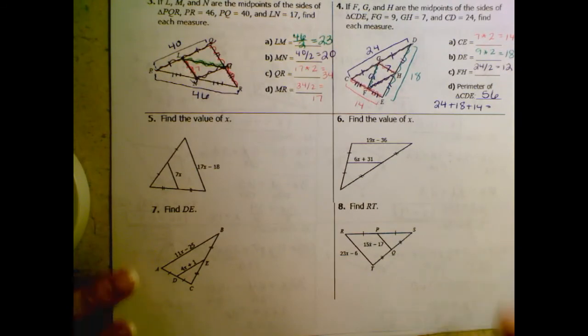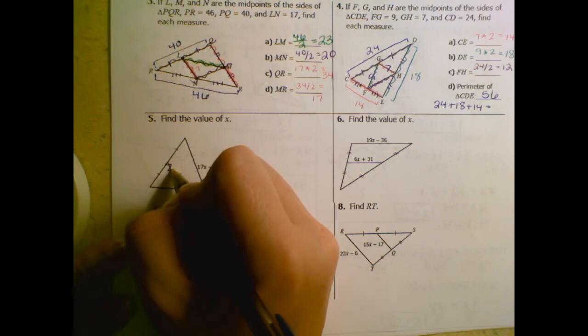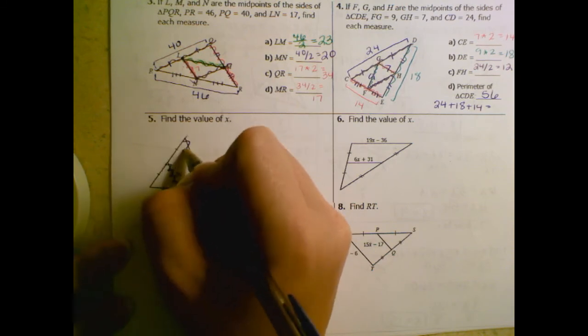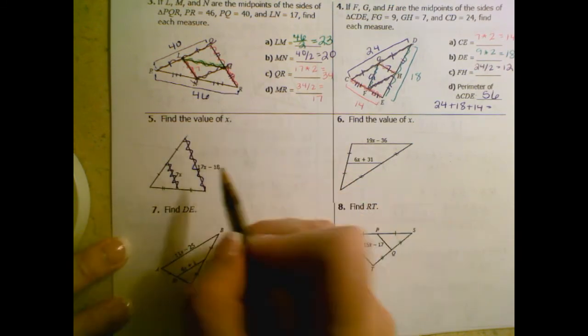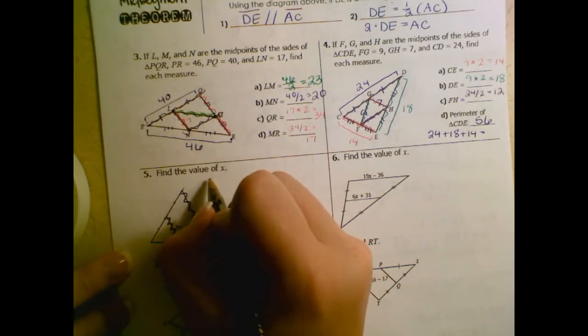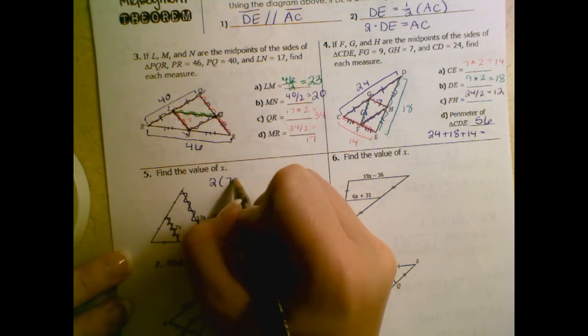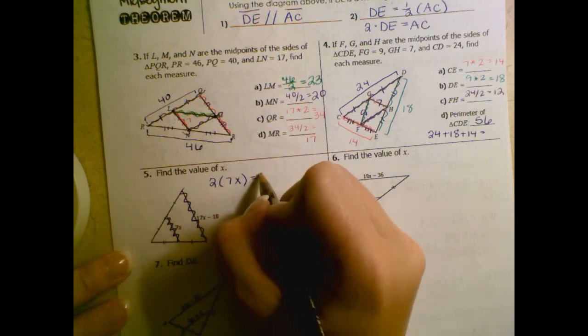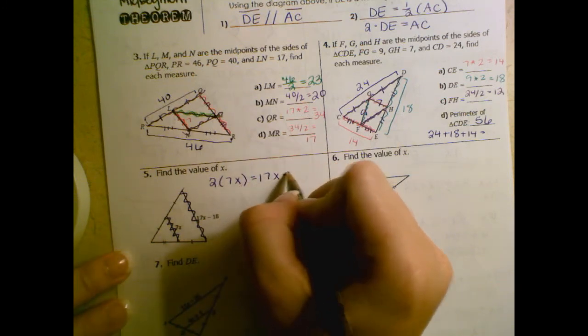All right, looking at number 5. So we know that these are parallel. I can either do 2 times my small guy, put it equal to my big guy, or do half of the big guy, put it equal to the small guy. I'm going to double the smaller one and put it equal to the big guy.